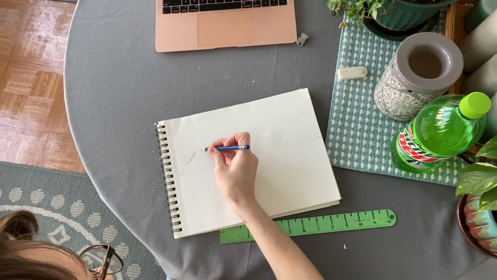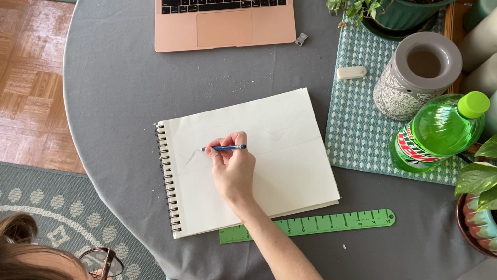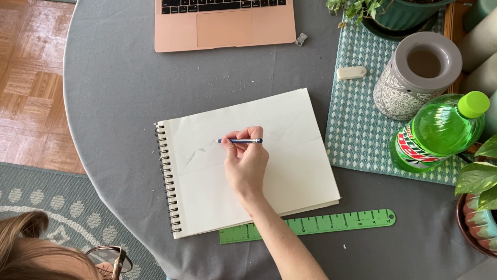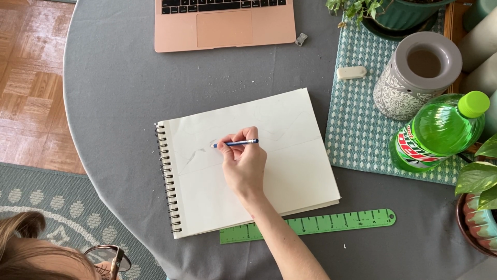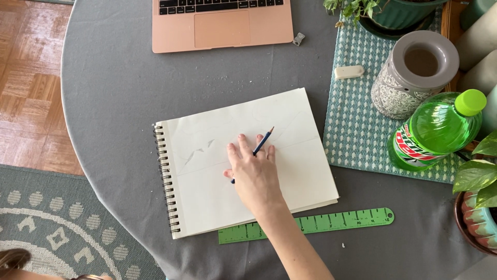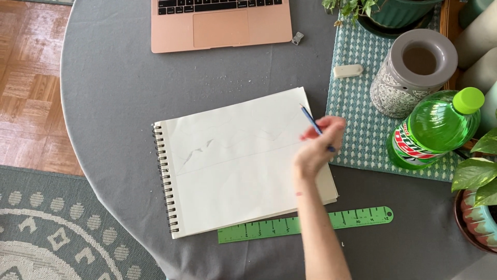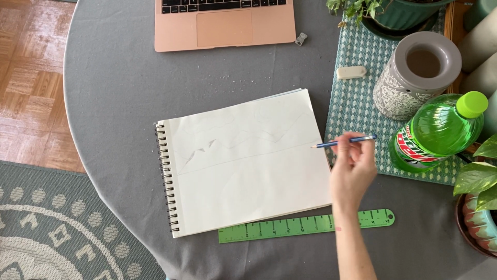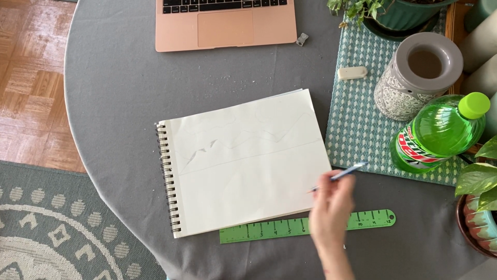Right? Kind of like the little peaks and valleys. Okay. Now, so anyway, background, sky, all that good stuff. Now let's move on to your middle ground and your foreground.